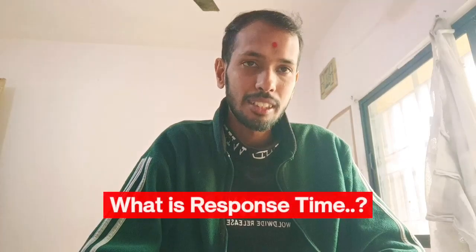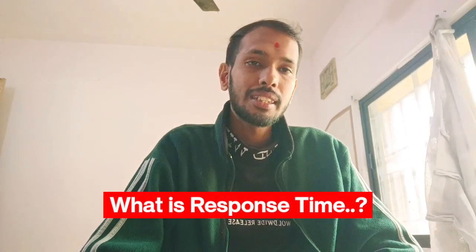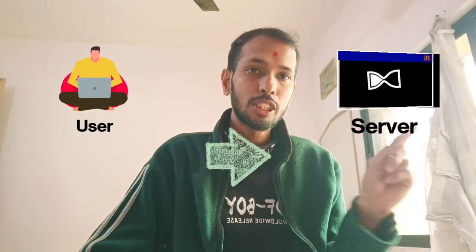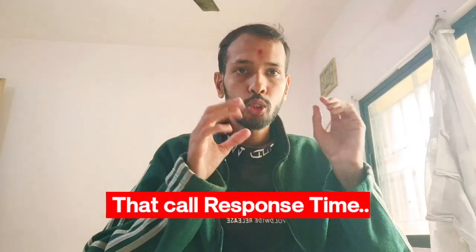So we move forward to the response time. What is the response time? Any specific user sends a request to the server. This is a server and this is a user. You see here a user icon and a server icon. So the user sends the request to the server, and the server processes that request and responds back to the client or user. The time in between is called the response time.